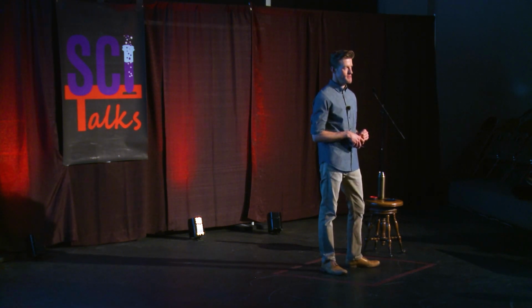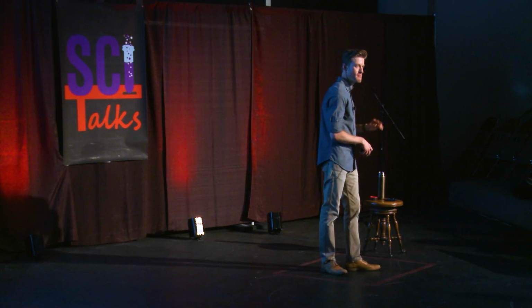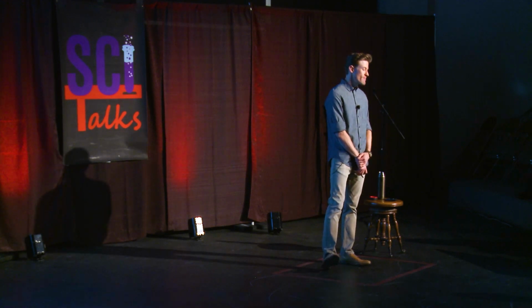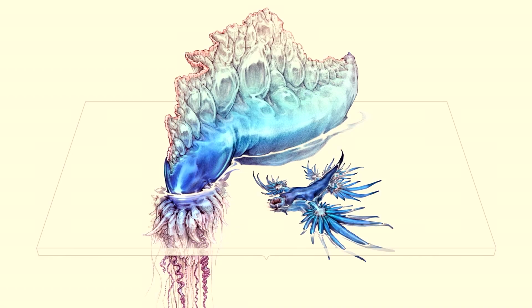Let's do another parasitism, because I can hear the crowd loves it. So we have another pair here. The larger of the two is a Portuguese man-of-war. That's basically a fused colony of little simple gelatinous animals all floating together, kind of like a pirate ship.